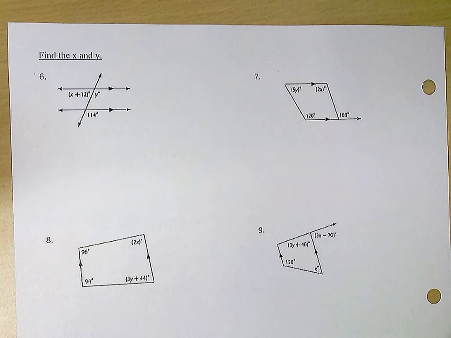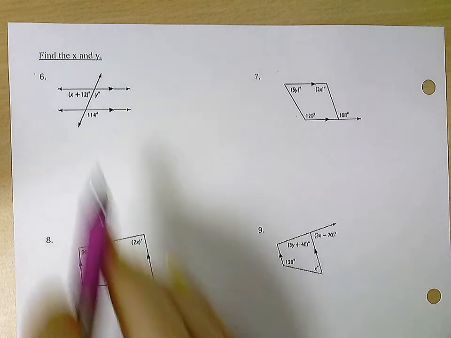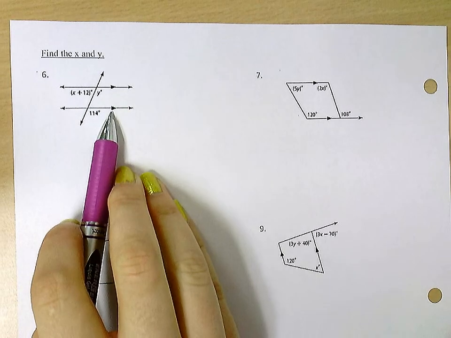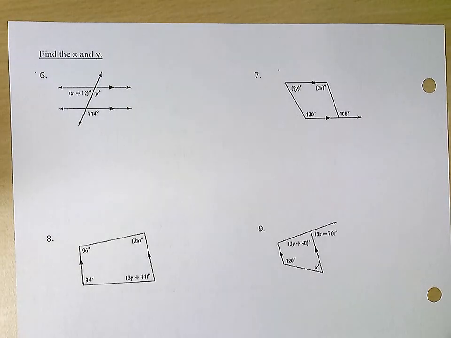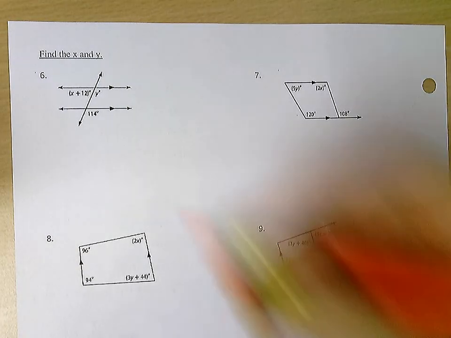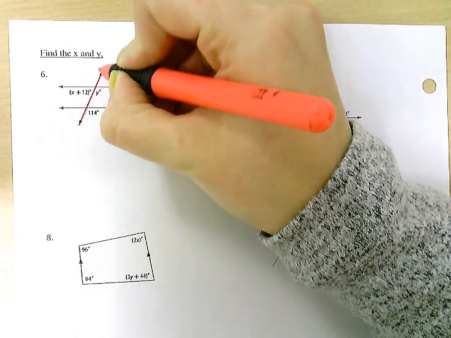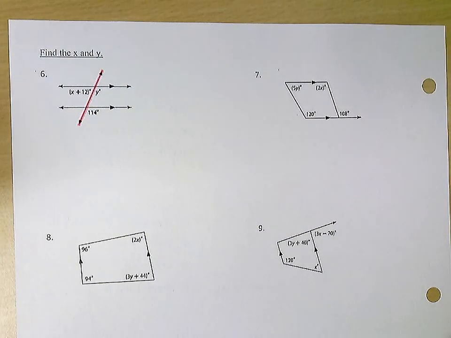All right, on the back, again, we're looking for angle pairs, except this time we're going to set up an equation and then solve for a variable. So in number 6, I am given that these two lines here are parallel. That's what those arrows in the lines indicate. That means that this other line that intersects them is your transversal. So I'm going to look for different angle pairs to set up an equation and solve.